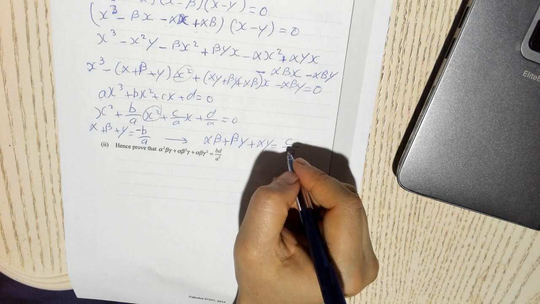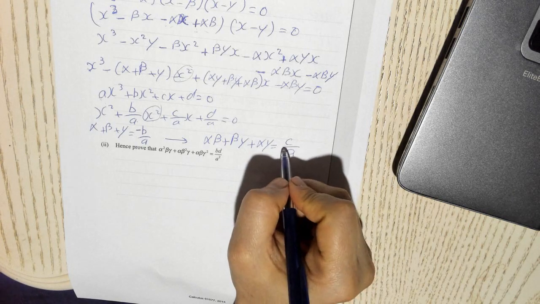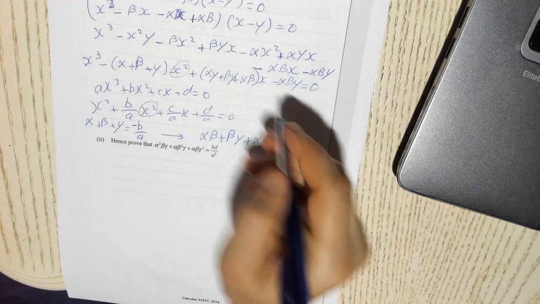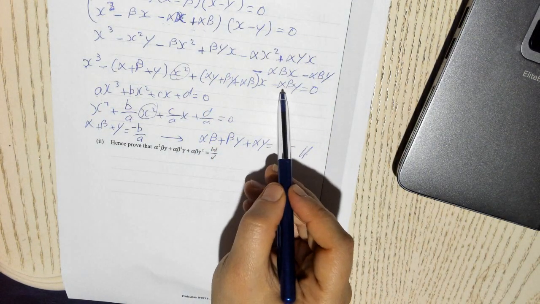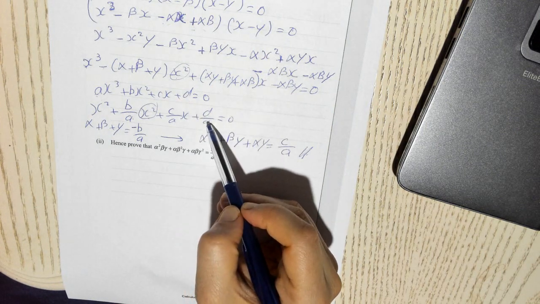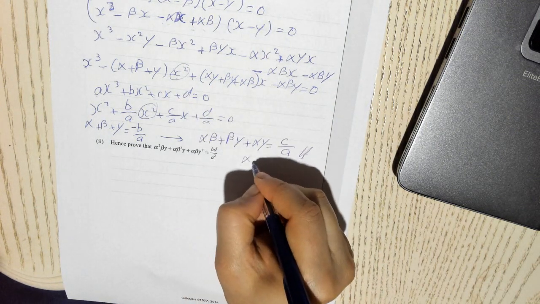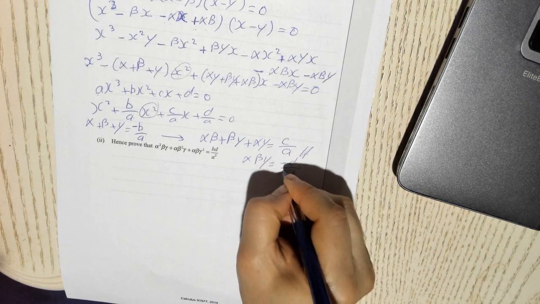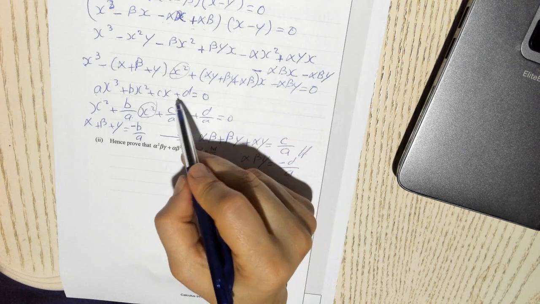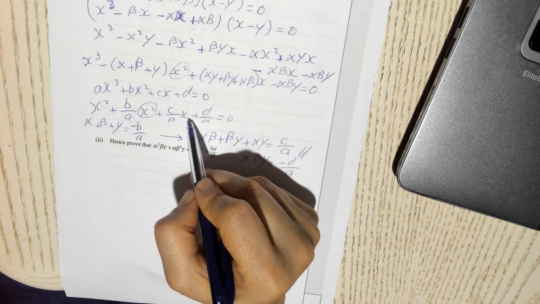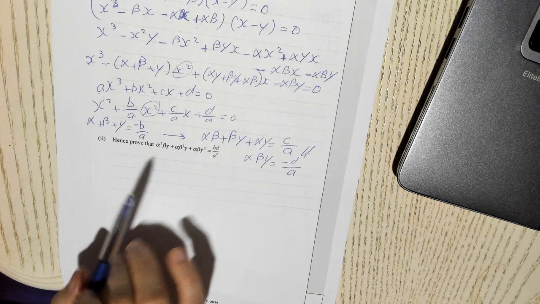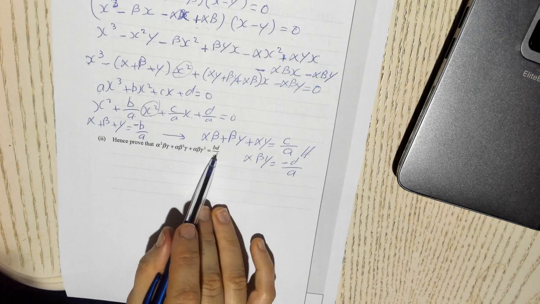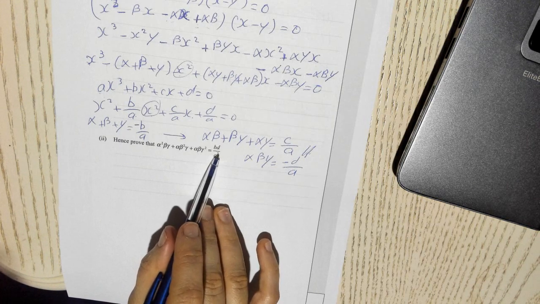Now for the constant, that's what they ask you to prove, so you prove them. For the constants, you've got this bit here and you've got d over a, so it's quite straightforward. I'm putting negative because it's a negative in the constant, and here is a positive. Alright, so the next one is proving that all of this is equal to bd over a squared.